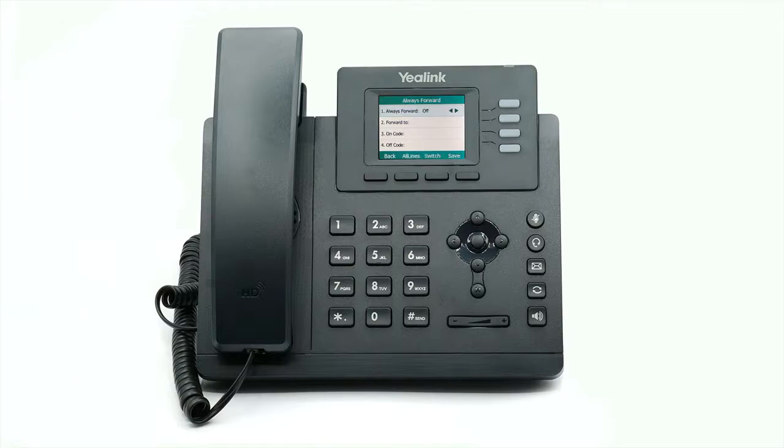Always Forward will immediately forward all calls received to this extension to the number you entered. Busy Forward will forward any calls that you reject to the number you entered. By default, this is set to your extension number, so it forwards the caller to your voicemail. No Answer Forward will forward calls you missed while idle or on a call to the number you entered after the specified ring time. By default, this is set to your extension, so it forwards the caller to your voicemail.